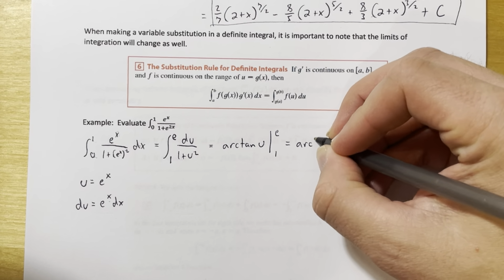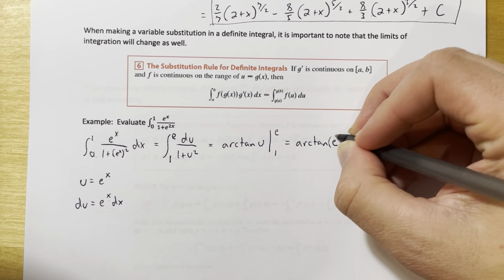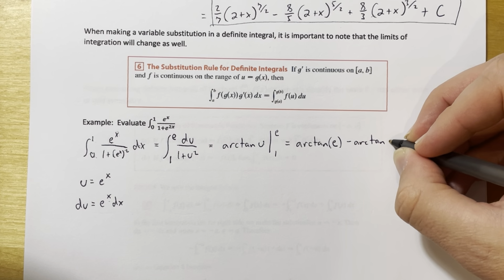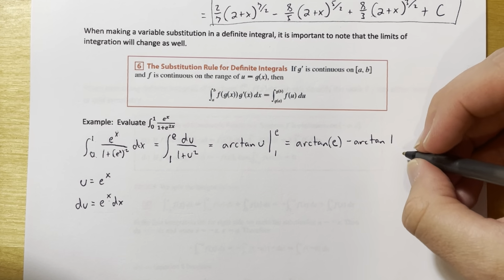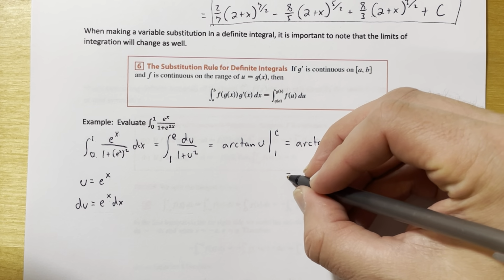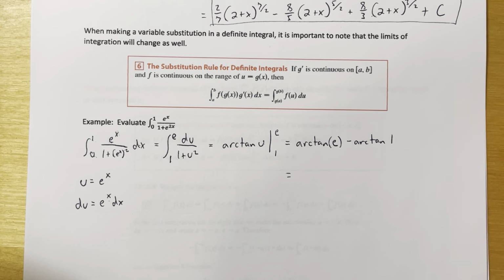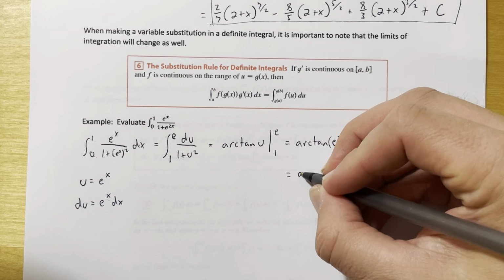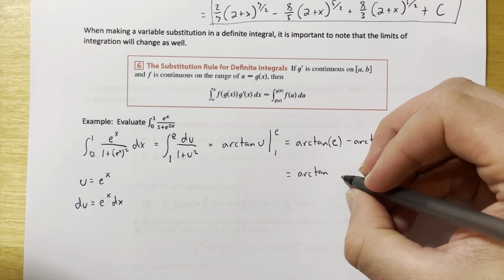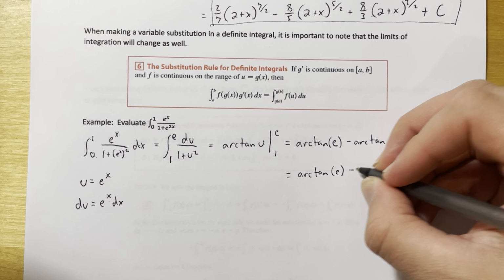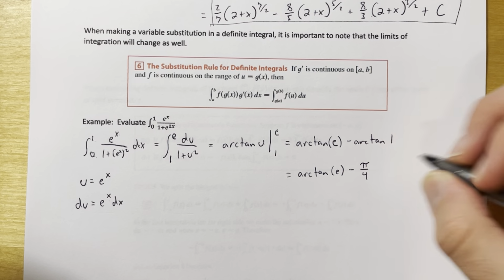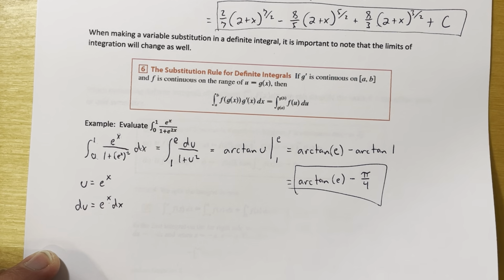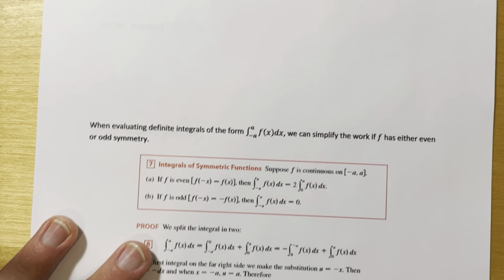This becomes arctangent of e minus arctangent of 1. Arctan of 1 is equal to pi over 4. Arctangent of e, who knows? That's not something that comes out nicely, so I could either plug it into a calculator and approximate, or just leave it alone. I'm going to say arctangent of e, just leave it alone, minus pi over 4. I'm going to leave it in that form. Okay? So that's one example with a definite integral where U-substitution is needed.